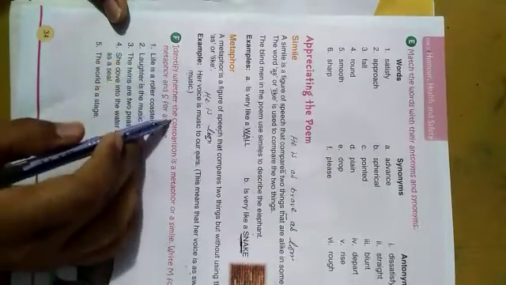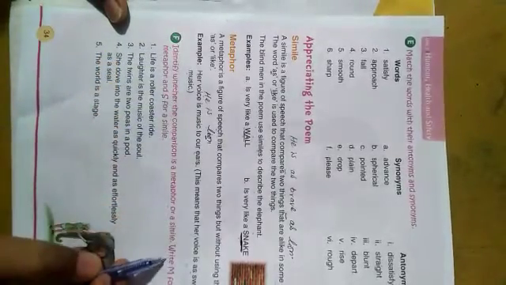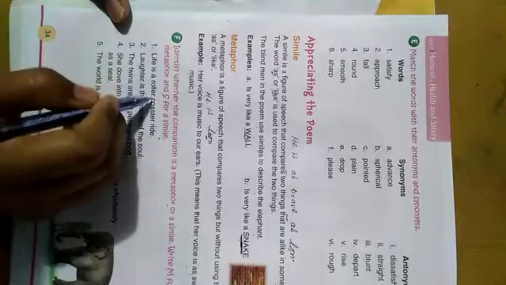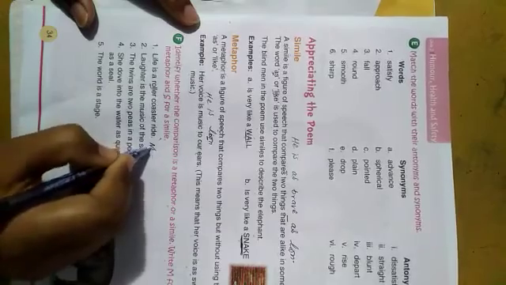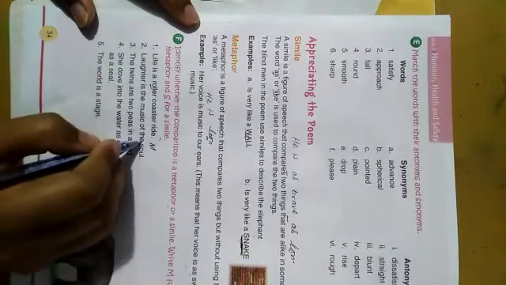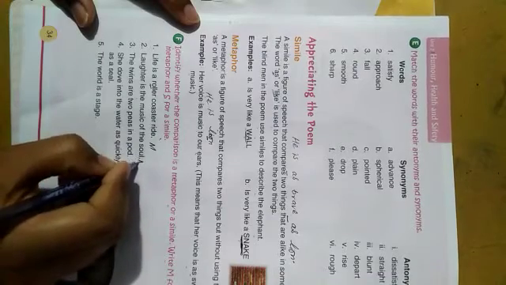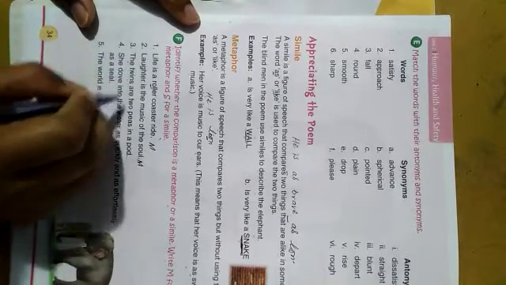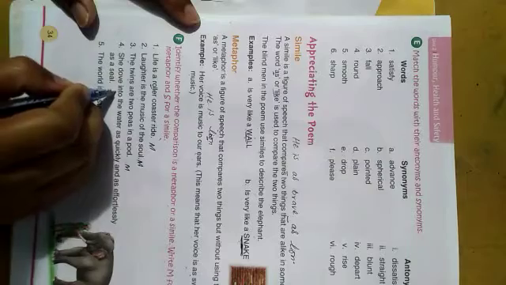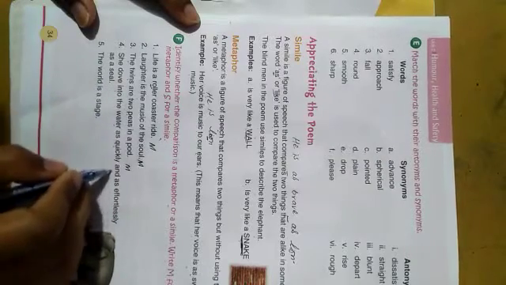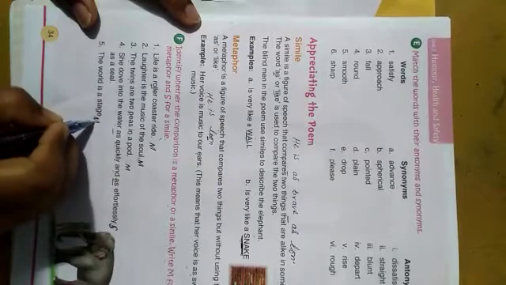Then F part, identify whether the comparison is a metaphor or simile. Write M for metaphor and S for simile. Life is a roller coaster. Right, here there is no word as, so this one is metaphor. Laughter is the music of the soul. Okay, so metaphor. The twins are two peas in a pod. Okay, this one is also metaphor. She dove into the water as quickly as, the word as is here, so this one is simile, as we will write here. And the word is a stage, this one is also metaphor.